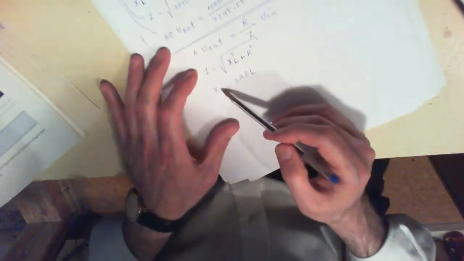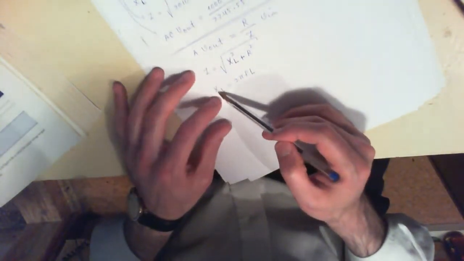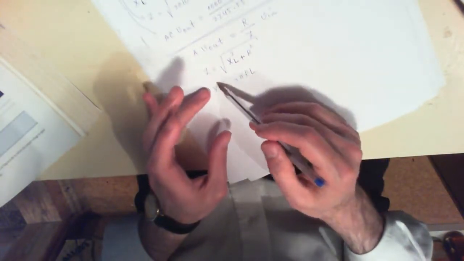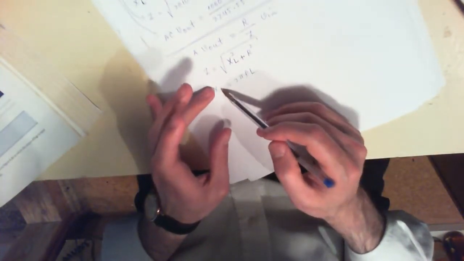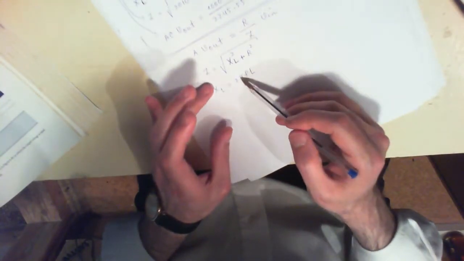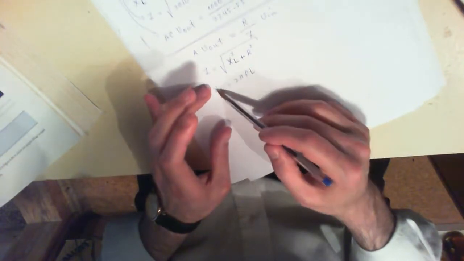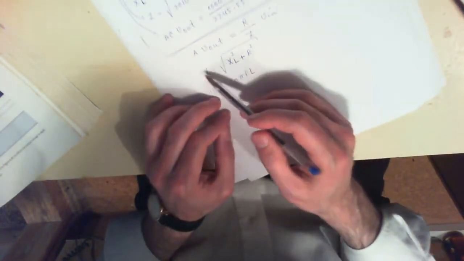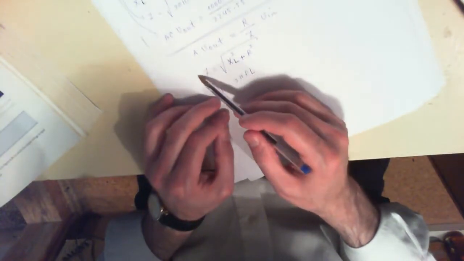Okay. So that means that as you increase your frequency, then of course your reactance is going to be increased. There is a direct relationship between the frequency and the reactance of your inductor. And as the reactance increases, so does the impedance of your circuit.